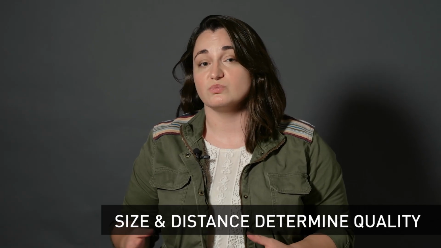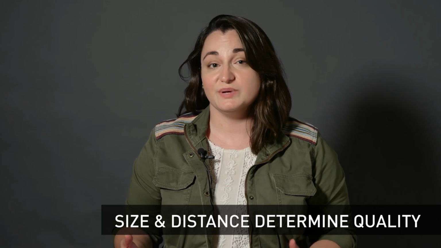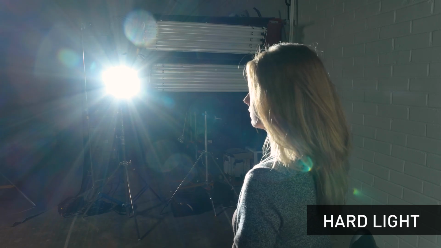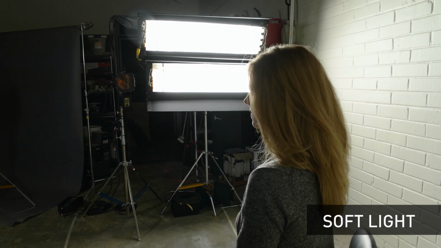Can I just go out and buy a soft or hard light? Well, that's not really how it works. The hardness or softness of a light is determined by the size and distance relative to its subject. So basically, the smaller your light is compared to your subject, the harder the light will be, and vice versa. The bigger your source is compared to your subject, the softer the light will be.